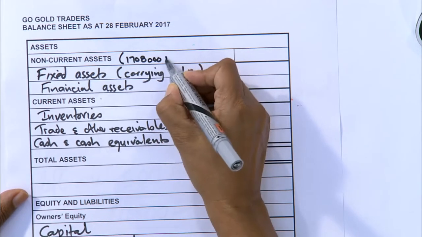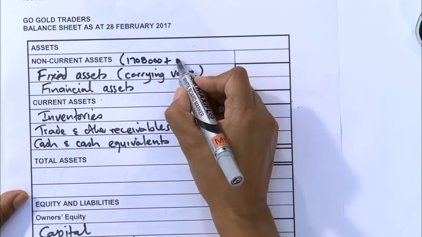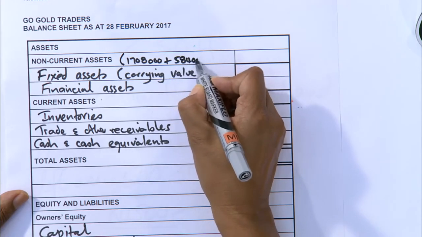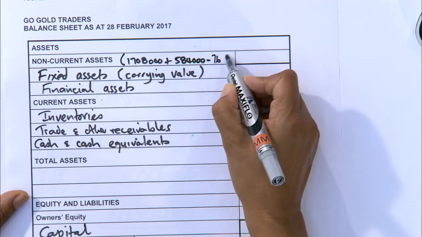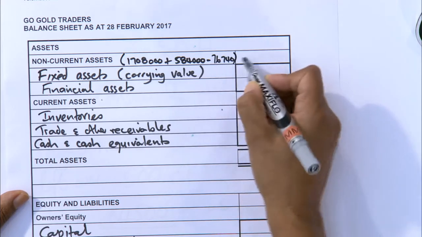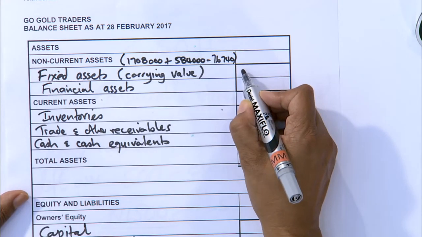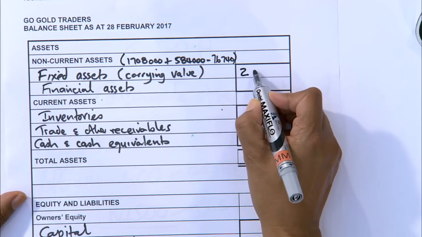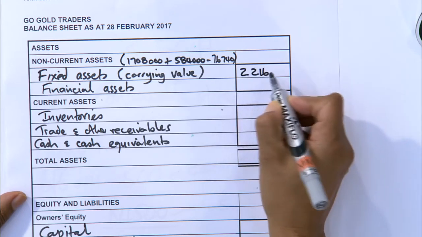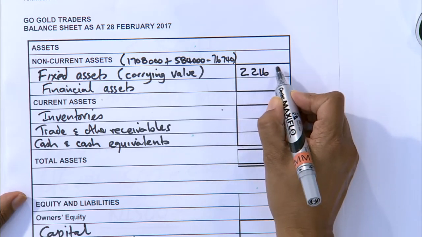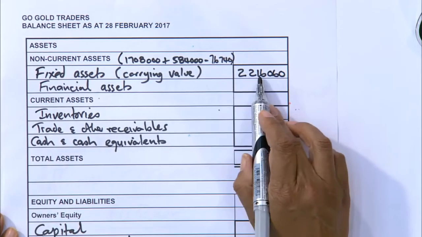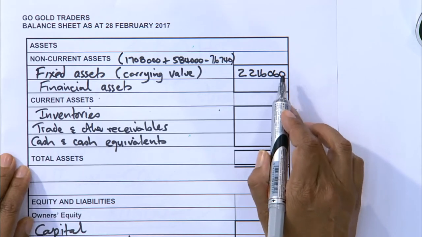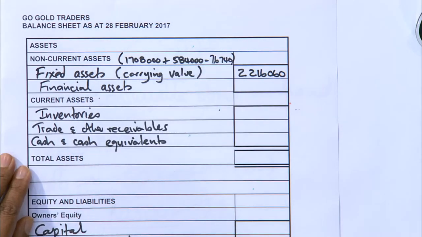And I'm going to plus my equipment balance, which is 584,000. And I'm going to minus my accumulated depreciation, which is 76,740. And that will give me carrying value, which is, I'm sorry, I'm not making you calculate, 2,216,060 rand. So there we go, 2,216,060 rand. That is my fixed assets at carrying value.